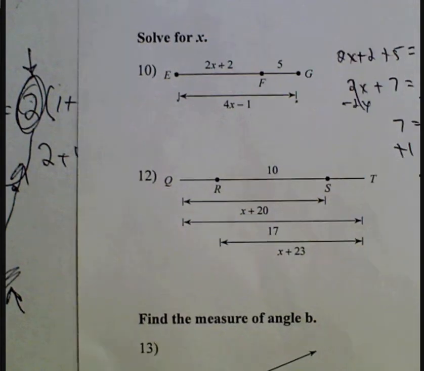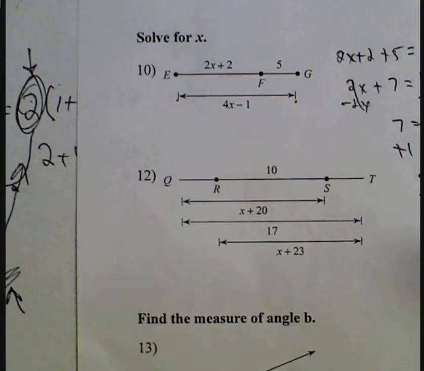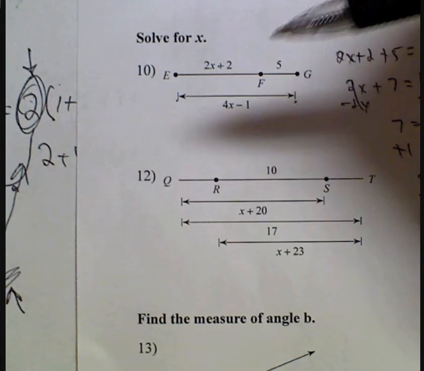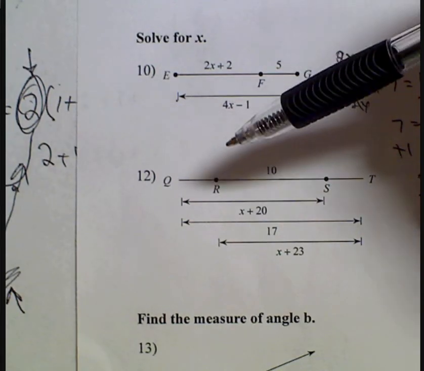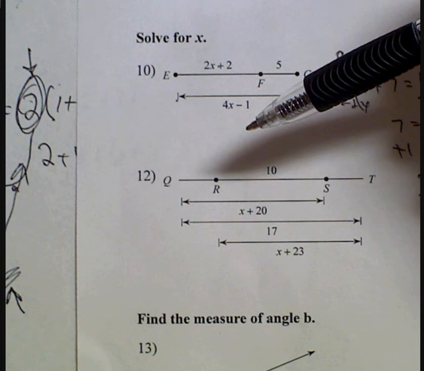Number 12. I didn't mean for them to give us 3, but that's okay. So what can we do? What do I know?